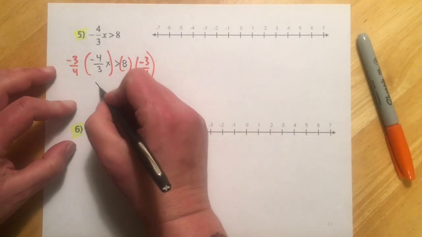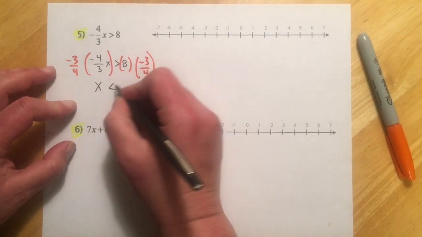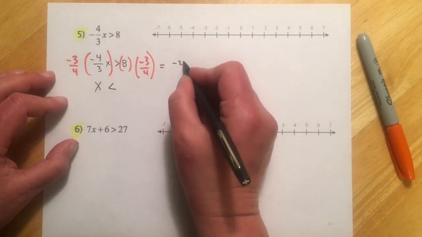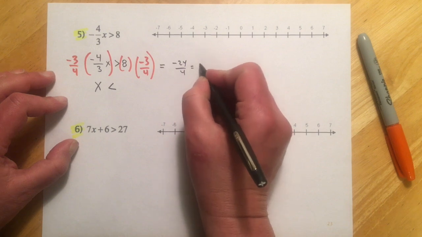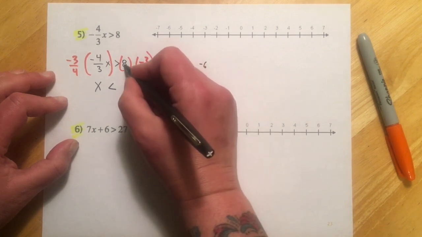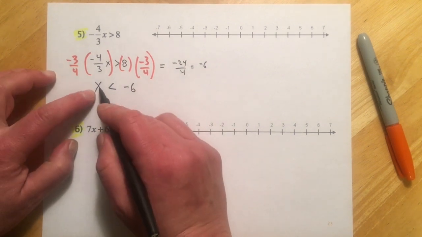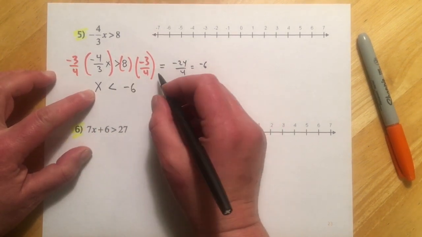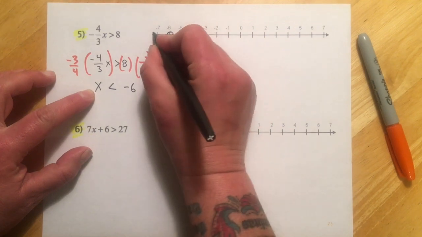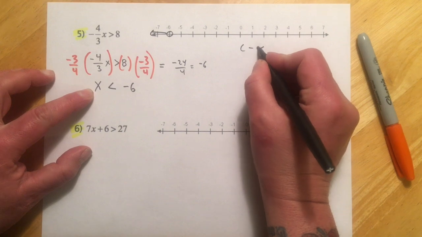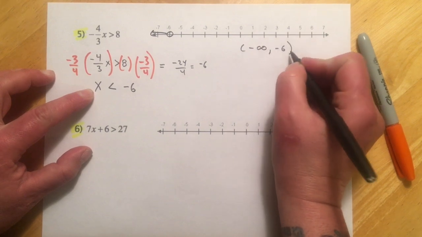So that's going to get me to x, instead of greater than, now it's less than. We could go -24 over 4 and get to the -6 there. Or 4 goes into 8 twice, times 3, -6, whatever works for you. So x is less than -6, right here. Graph's going that way. And then interval notation would be -infinity to -6.